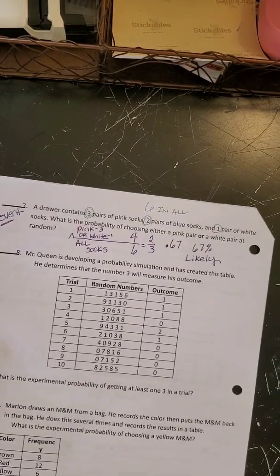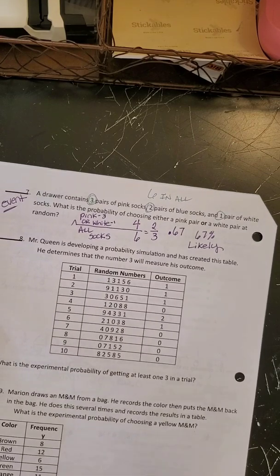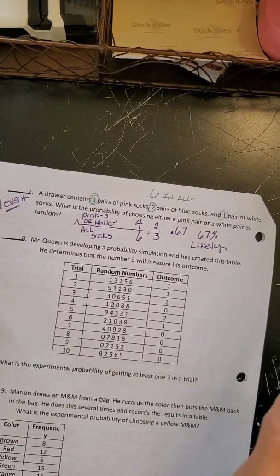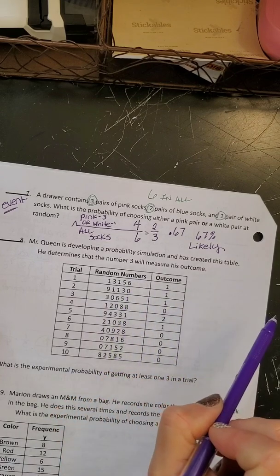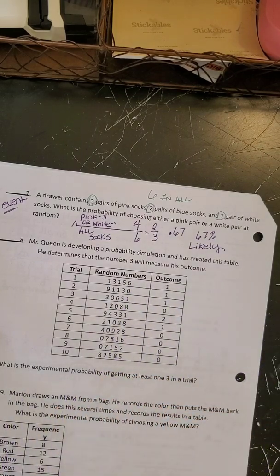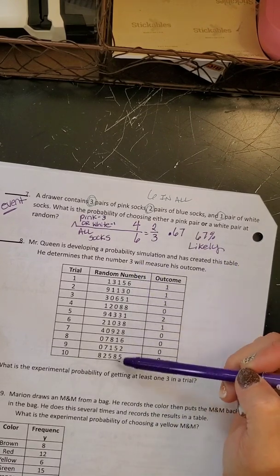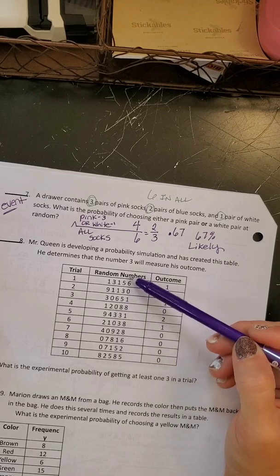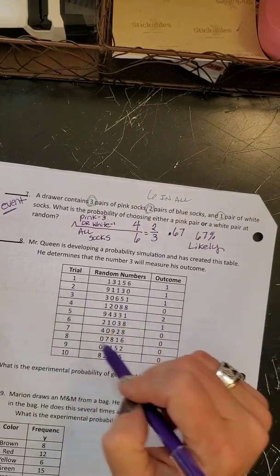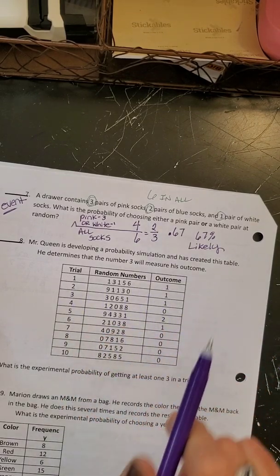Mr. Queen is developing a probability simulation and has created this table. He determines the number 3 will measure his outcome. What is the experimental probability of getting at least 1 3 in a trial? So what we're doing now is we're going to go through here and we're going to look at how many different trials have at least 1 3.